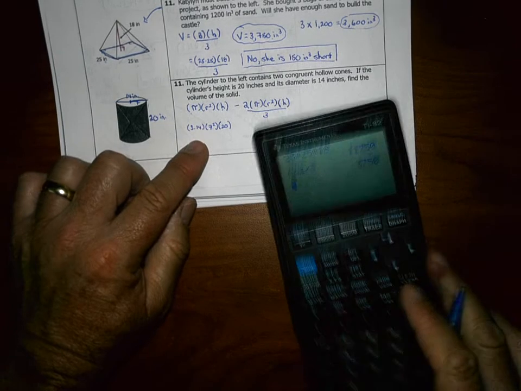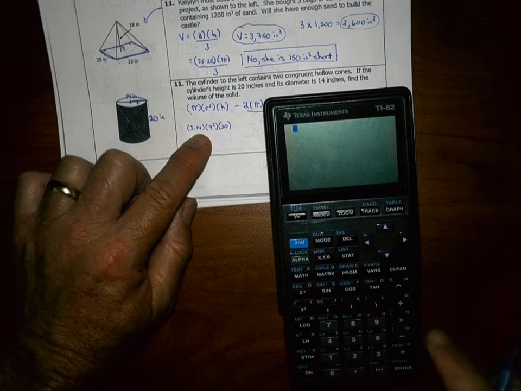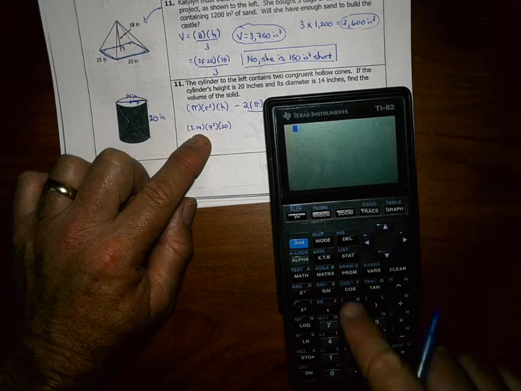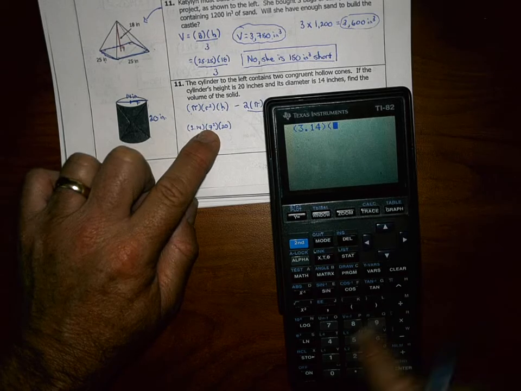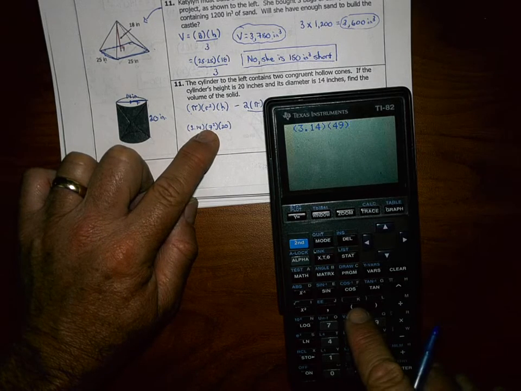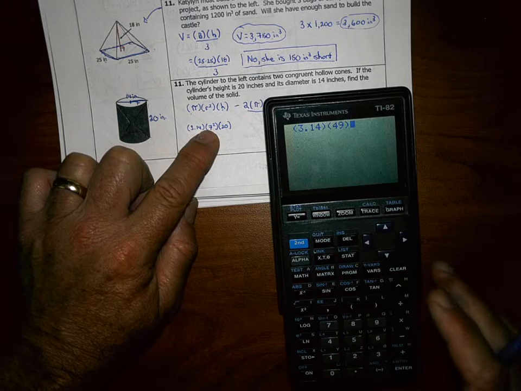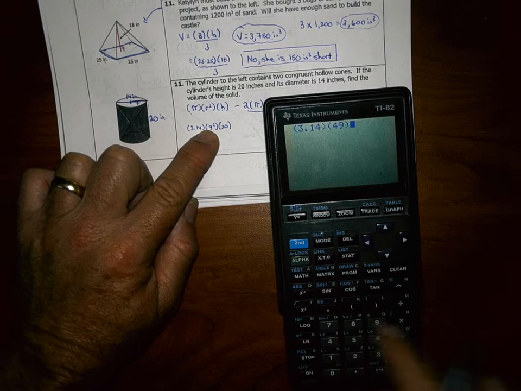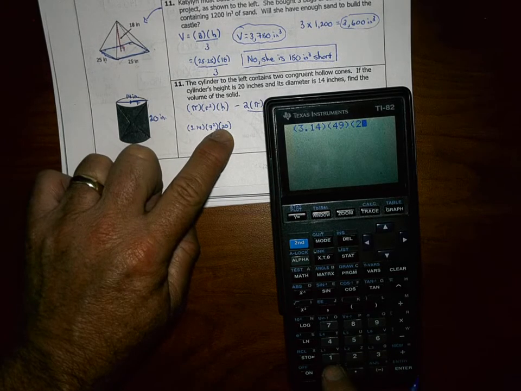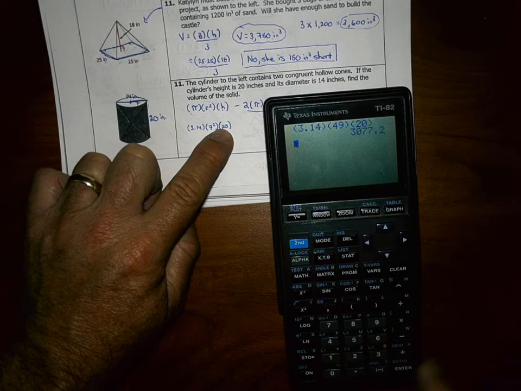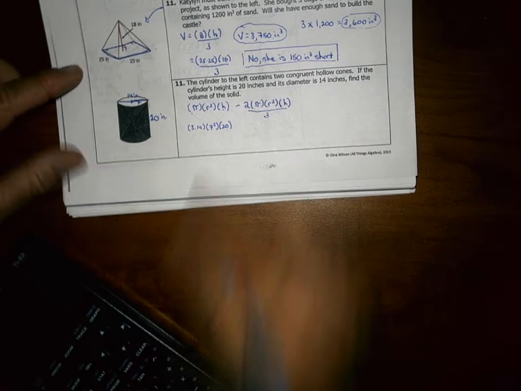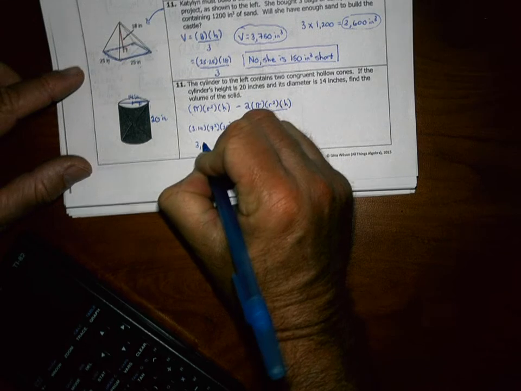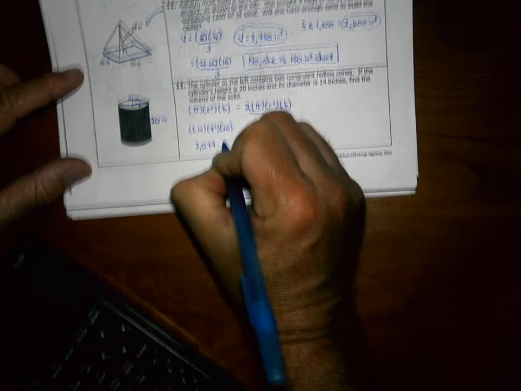Okay, so 3.14 times 7 squared. I'm just going to put 49. Is that okay with you, Ismet? Okay, good. Ismet says yeah, because 7 squared is 49. And then I'm going to multiply that by 20. So my cylinder is 3,077.2. Okay, so that's my cylinder, 3,077.2.